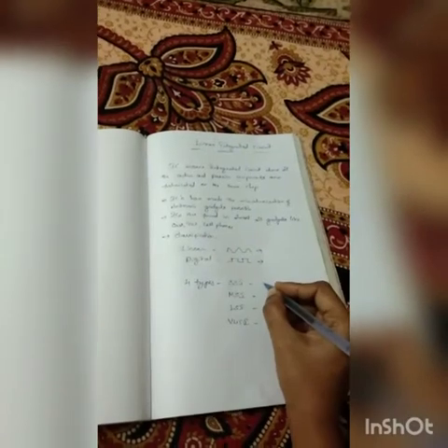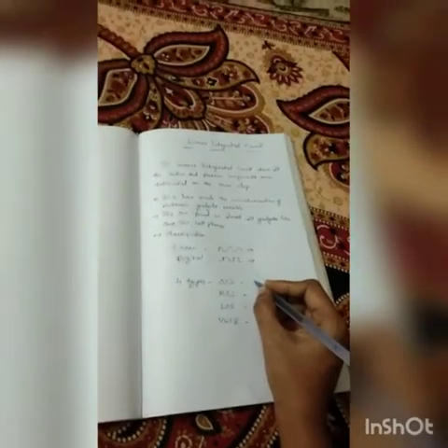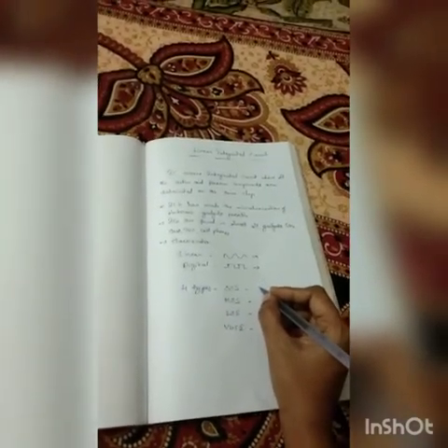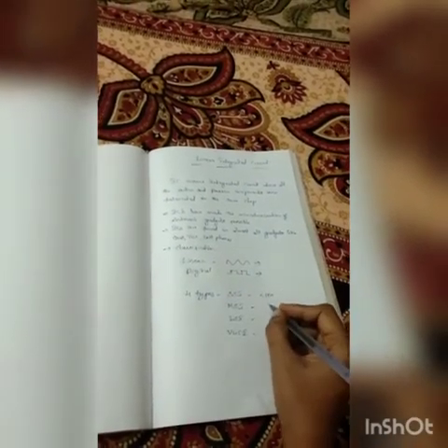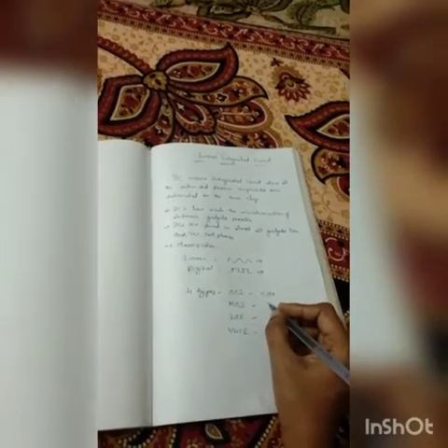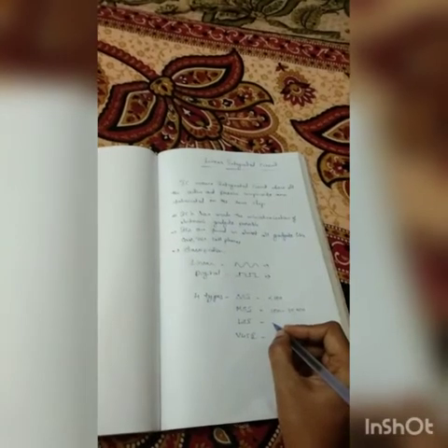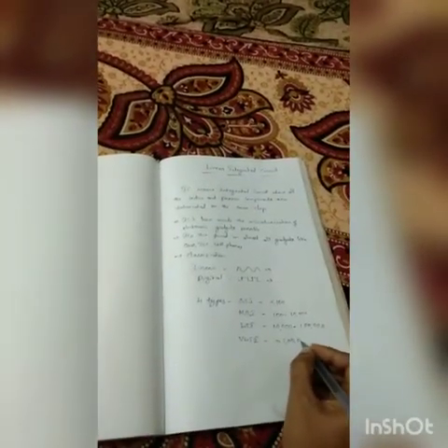In small scale integration, we can use active components in the range of 1 to 100. In medium scale integration, this range is higher, and in large scale integration, the range is between 10,000 to 1 lakh. In very large scale integration, we can use active elements in the range greater than 1 lakh. So this is about the classification of ICs.